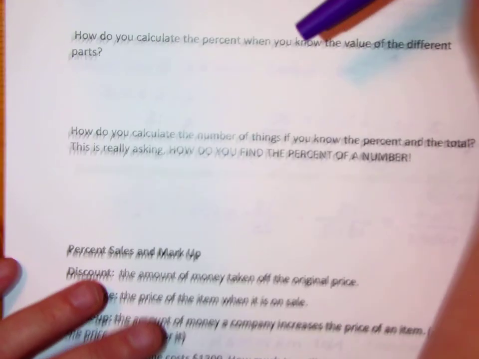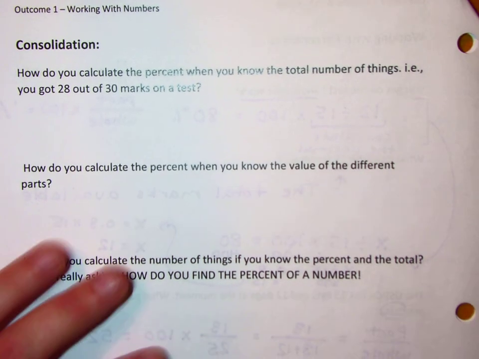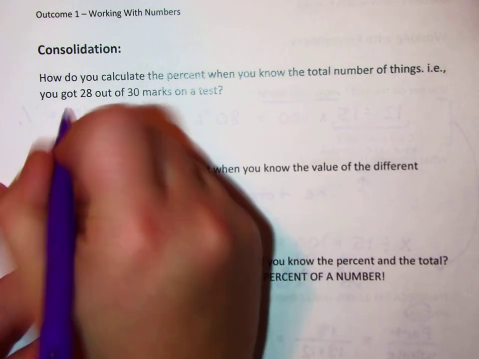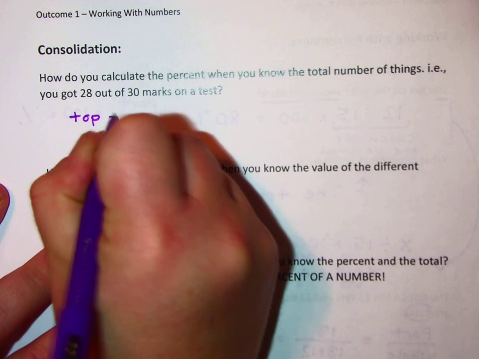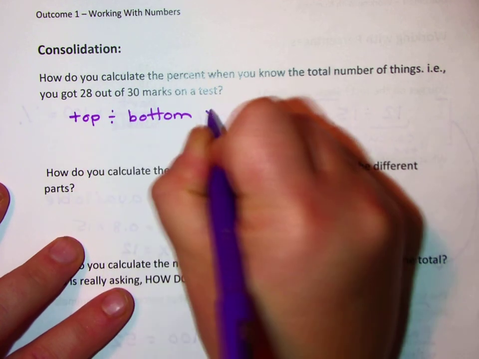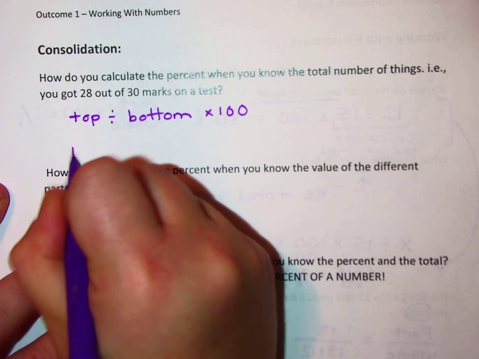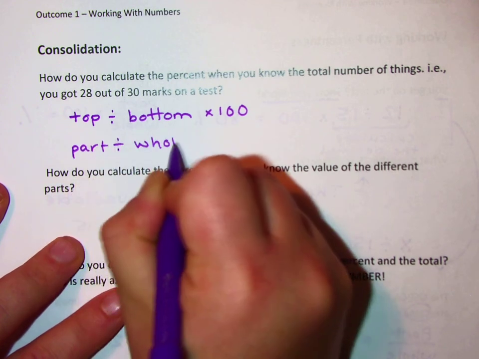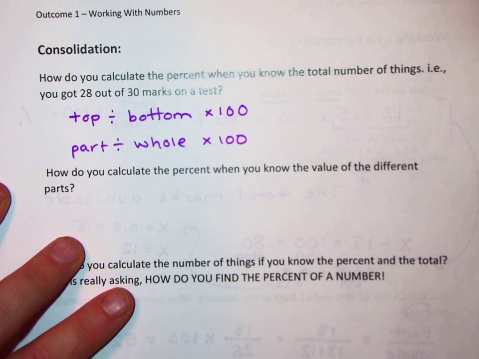So in consolidation, how do you calculate a percent when you know the total number of things? For example, 28 out of 30 marks on a test. You take the top divided by the bottom times 100. In other words, the part divided by the whole times 100.